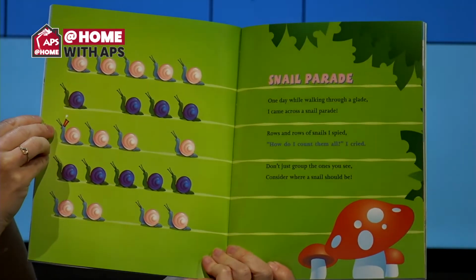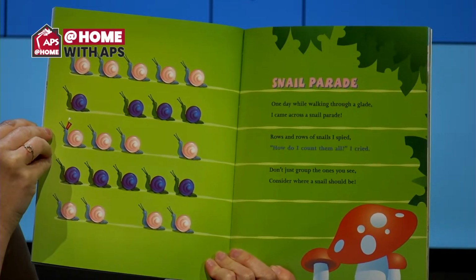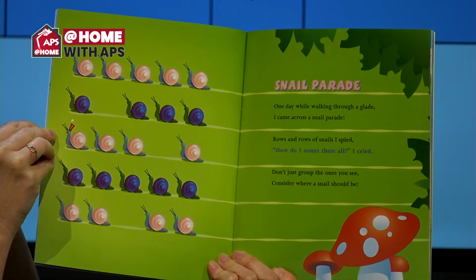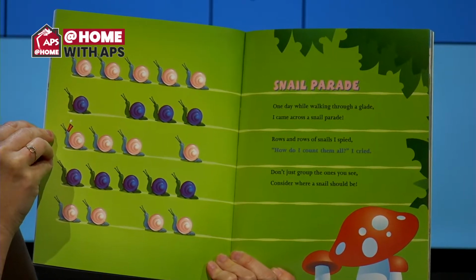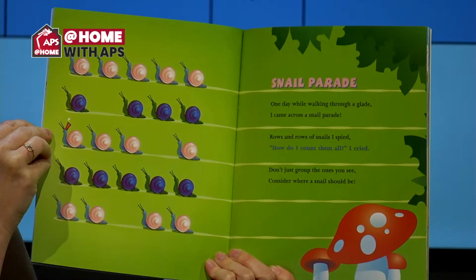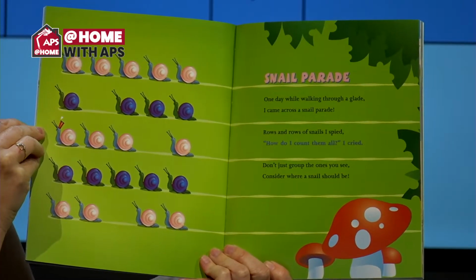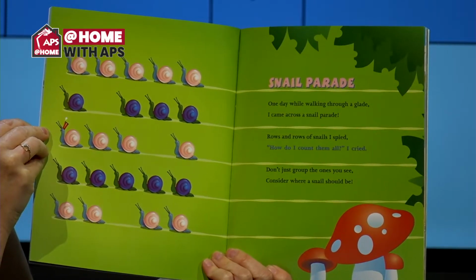Snail Parade. One day, while walking through a glade, I came across a snail parade. Rows and rows of snails I spied. How do I count them all? I cried. Don't just group the ones you see. Consider where a snail should be.